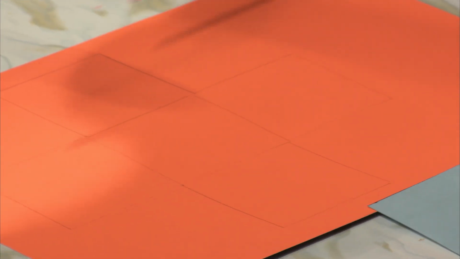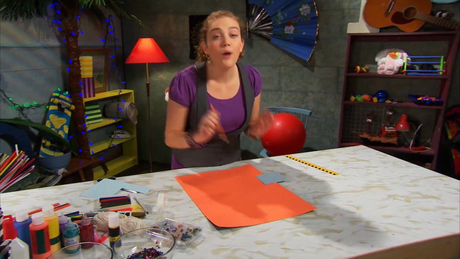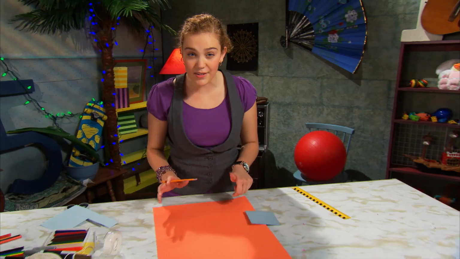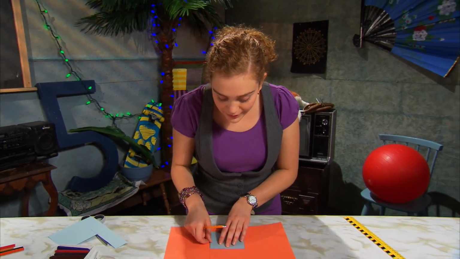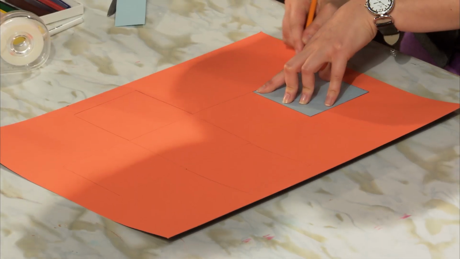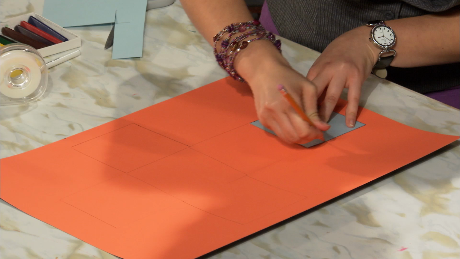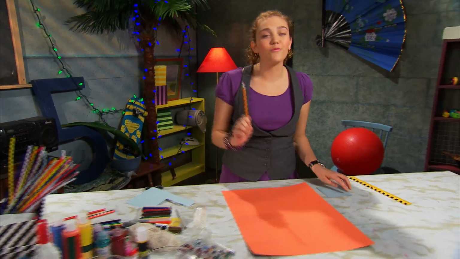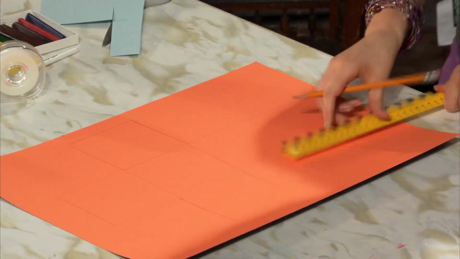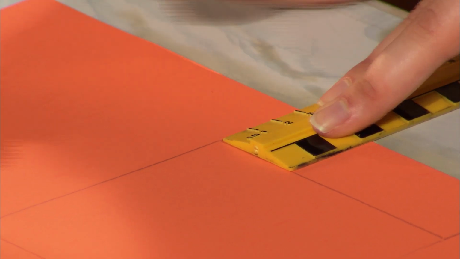Okay, so right now we have 1, 2, 3, 4, 5 faces. But because a cube has 6 faces, we're gonna need to add 1 more. And I'm gonna put it down at the bottom right here. And this will become the lid for my treasure box. Okay, so we have 6 faces, but there's 1 more thing that we need to add. We need to add a flap so that the treasure box closes properly.